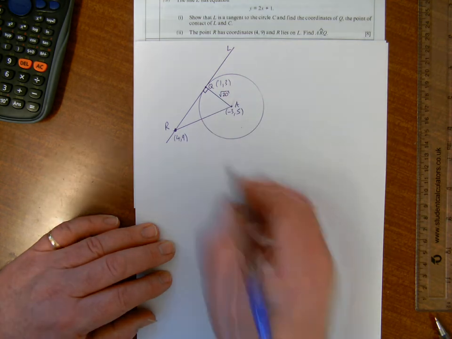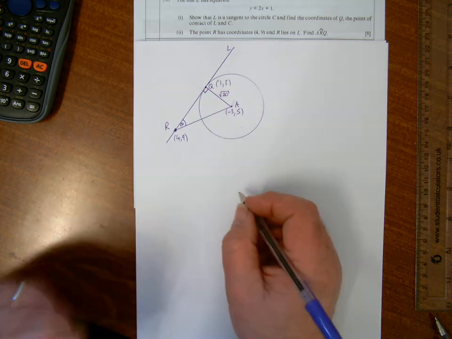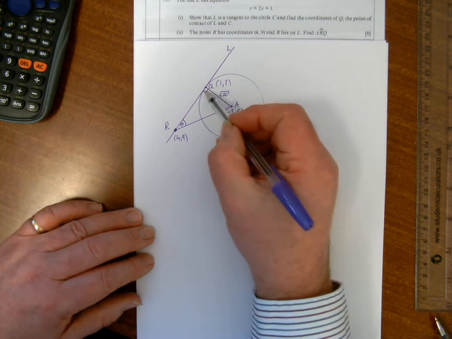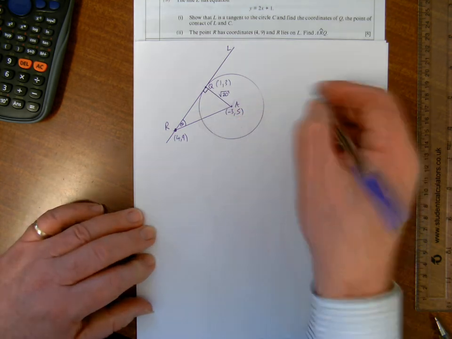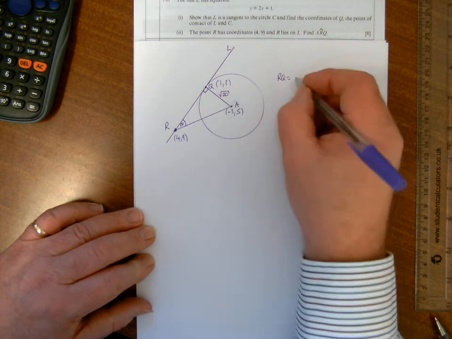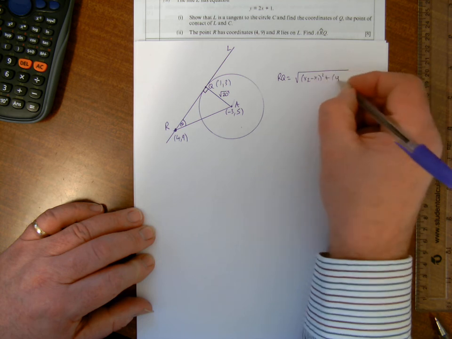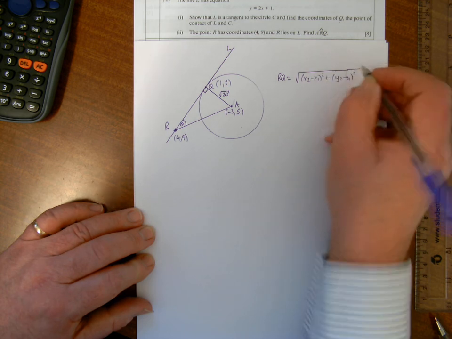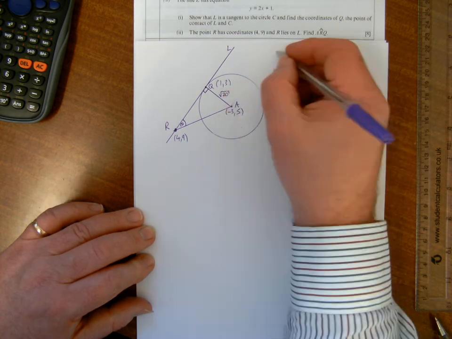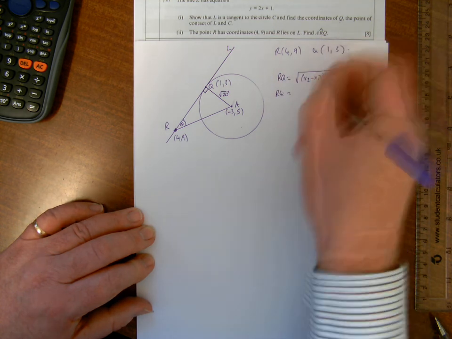And I want angle ARL, I want this angle here called theta, so I need another length. So if I find RQ, then I can use SOHCAHTOA. So to find the length of RQ, using that formula, R is 4, 9, Q is 1, 3.